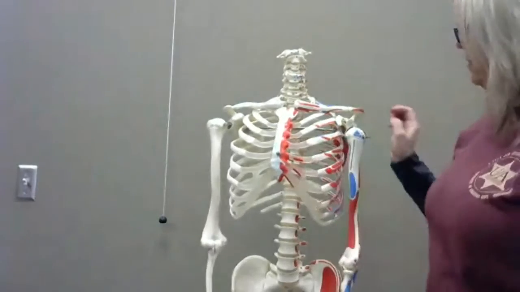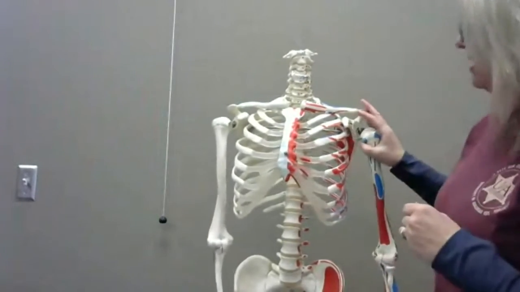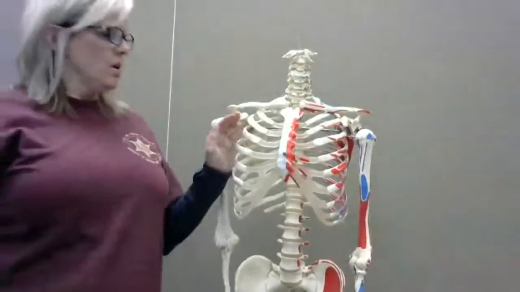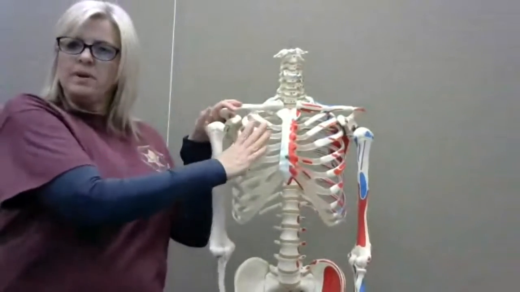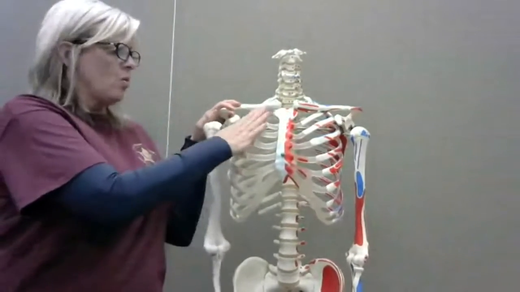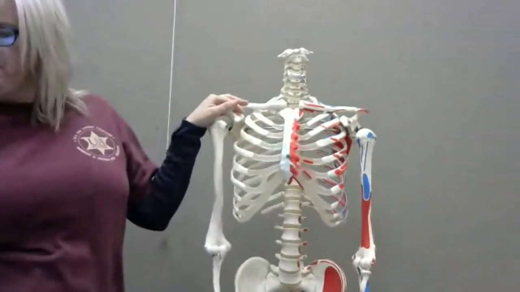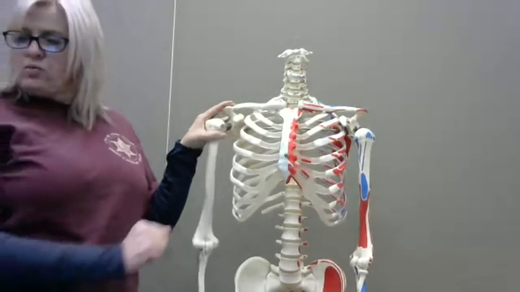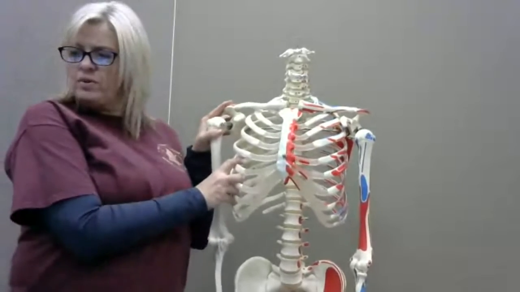We should also go over the true ribs, the false ribs, and the floating ribs. So let me get on this side so you can see a little better. We're going to have our true ribs here. These are going to be numbers 1 through 7. Then we are going to have our false ribs. These are our false ribs here.